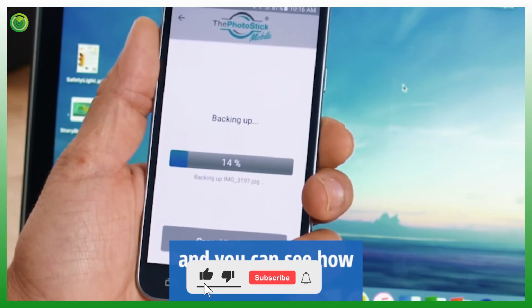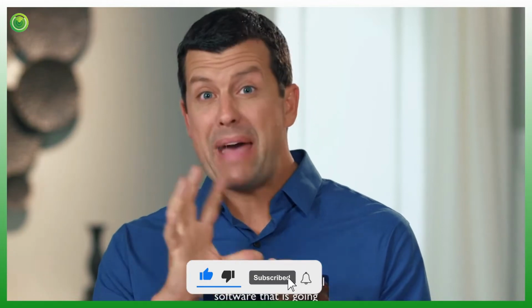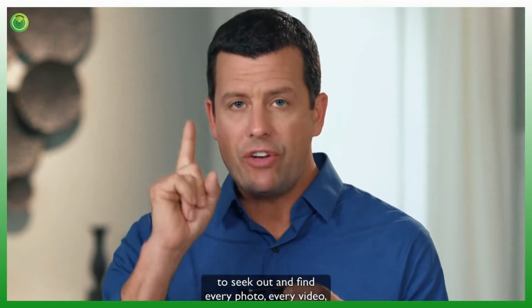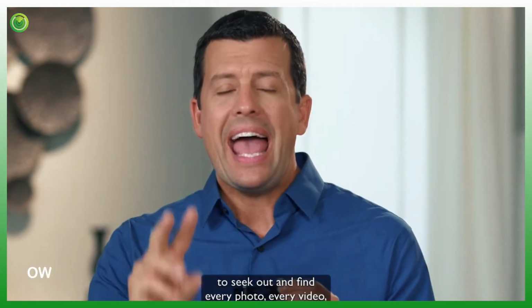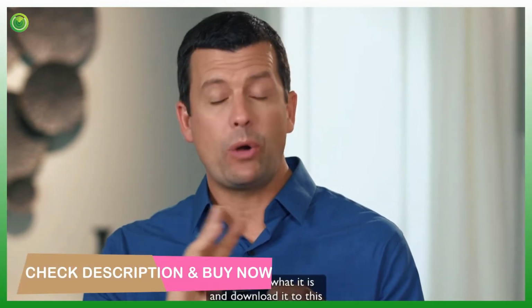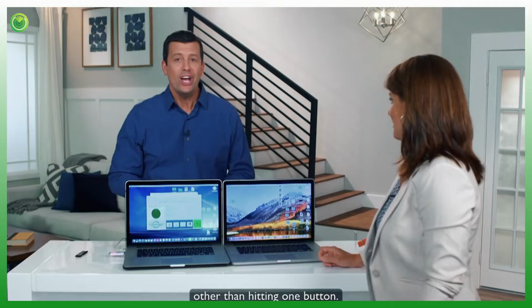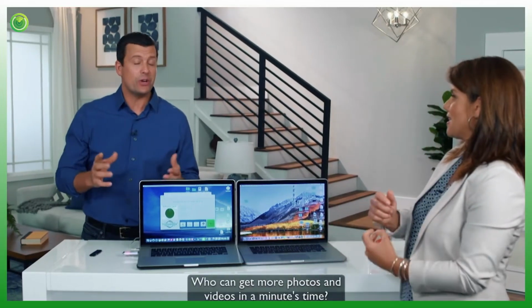It says backup all, or I can just select ones, but I'm gonna back up everything. And you can see how fast it works. On here is this magical software that is going to seek out and find every photo, every video, every piece of media on your computer, no matter what it is, and download it to this automatically without you doing anything other than hitting one button. Who can get more photos and videos in a minute's time?